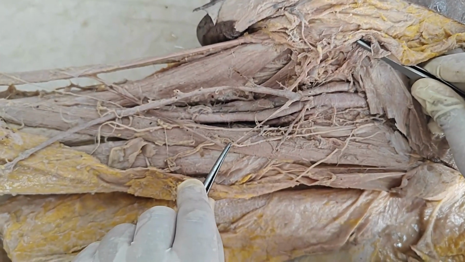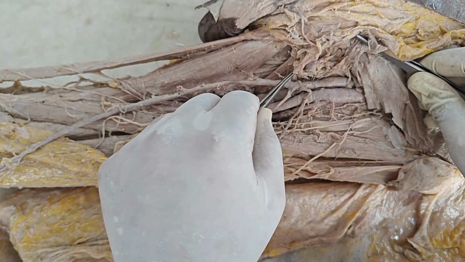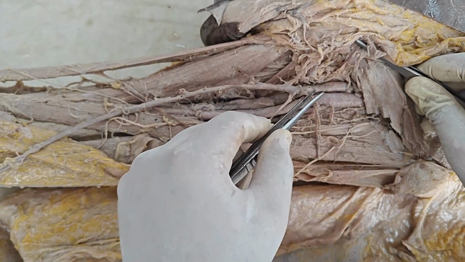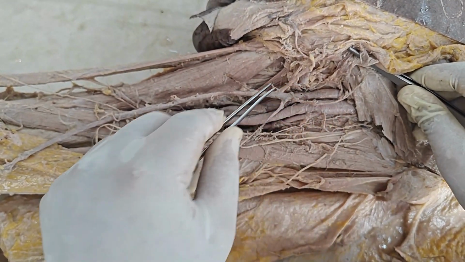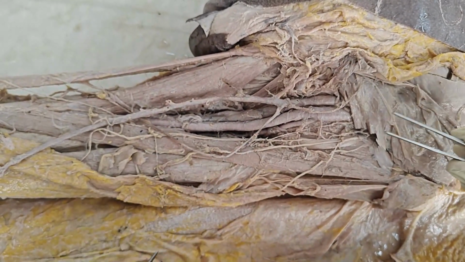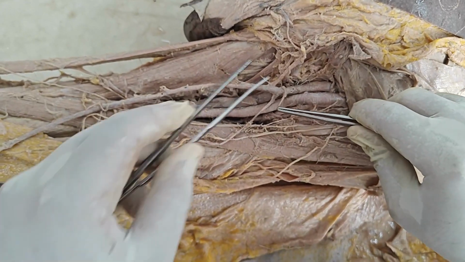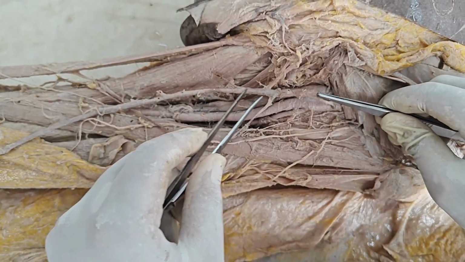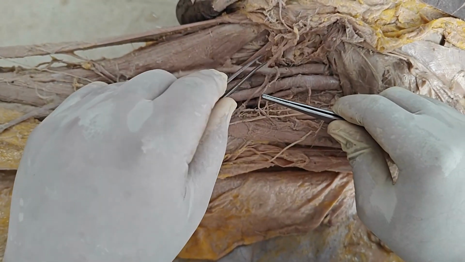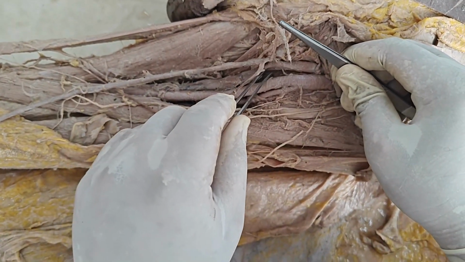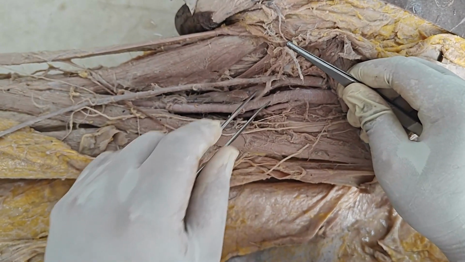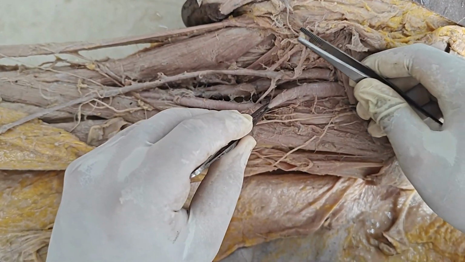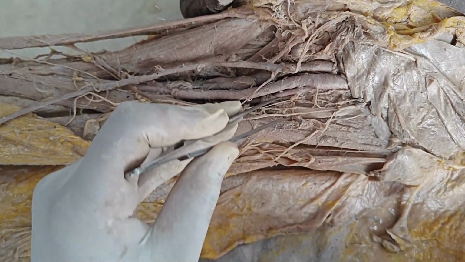This is the anterolateral tributary, and this is the superficial external pudendal. This is the superficial epigastric, and another is the superficial circumflex iliac. These three veins open into the great saphenous vein, and this great saphenous vein opens into the femoral vein.